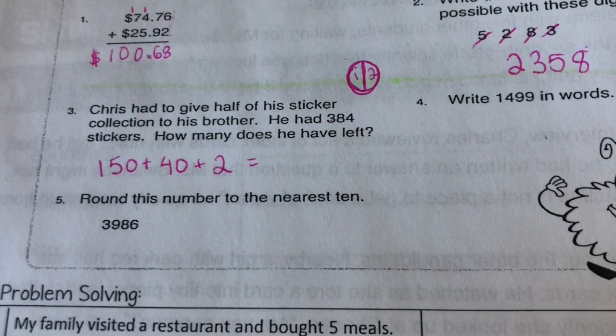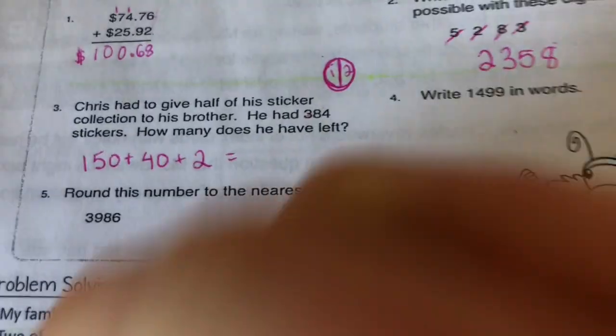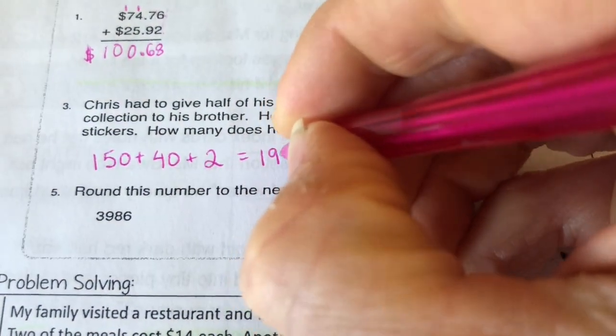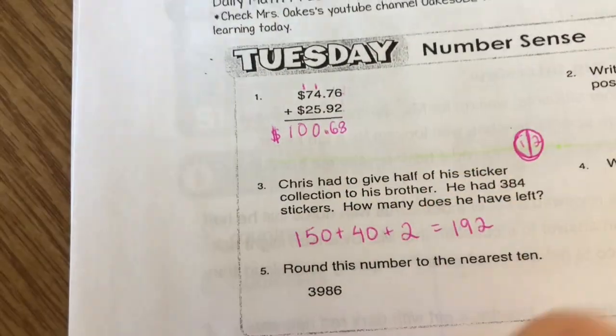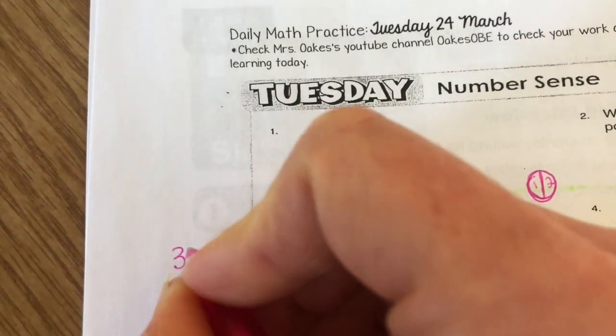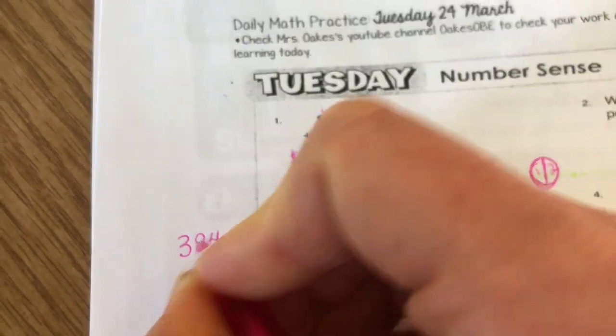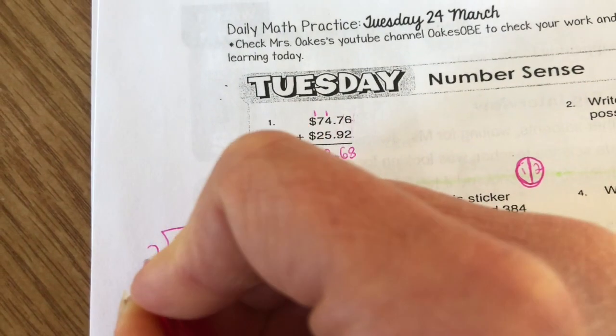150 plus 40 is 190, plus 2 more is 192. Now, we could also check this using long division because I love long division. So let's check it out. So I've got 384 and I'm going to divide by 2.